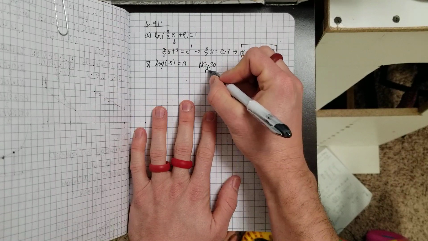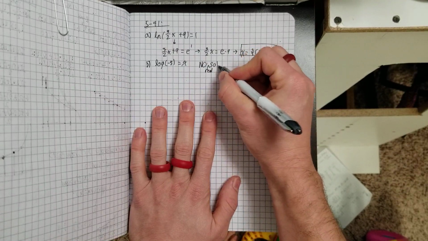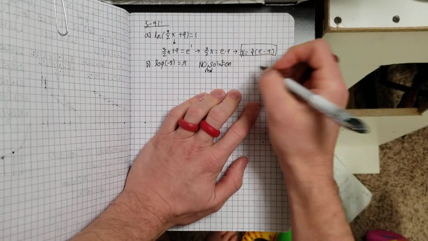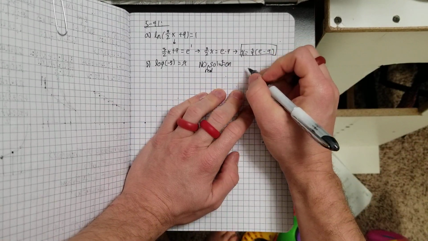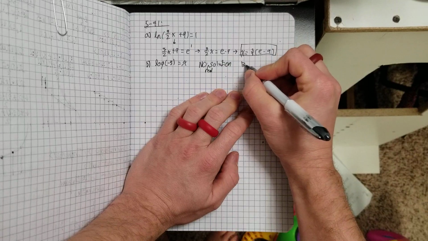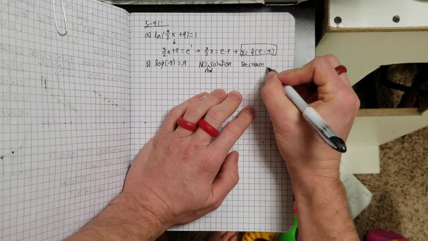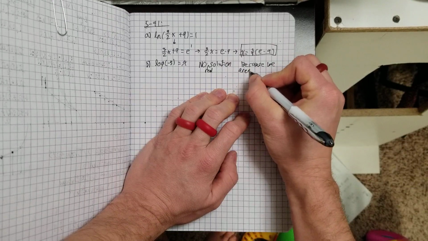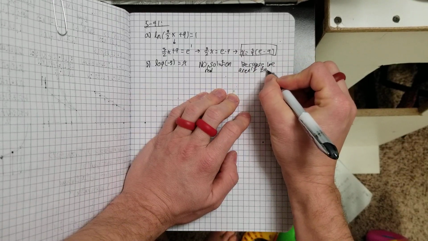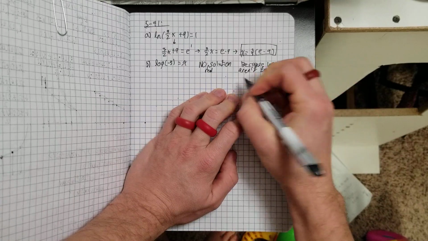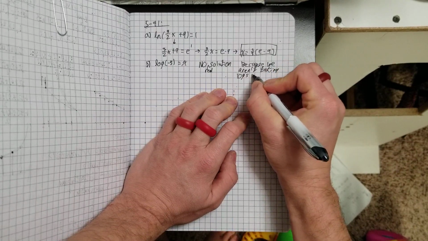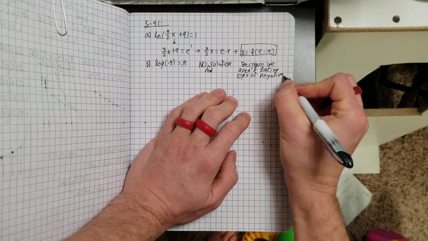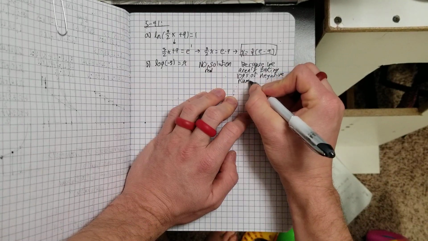Technically, no real solution, because we aren't taking logs of negative numbers.